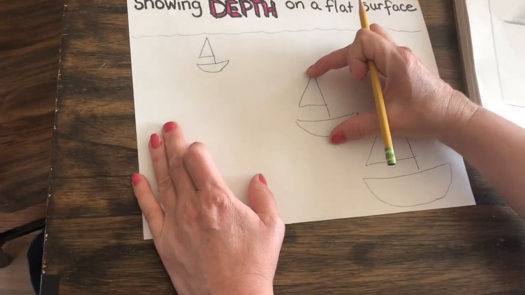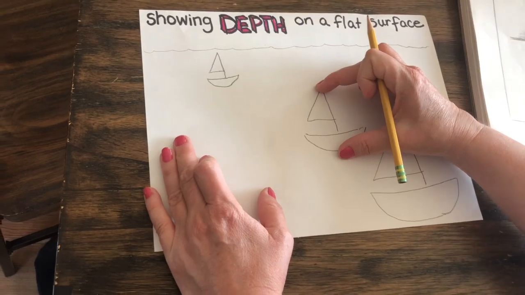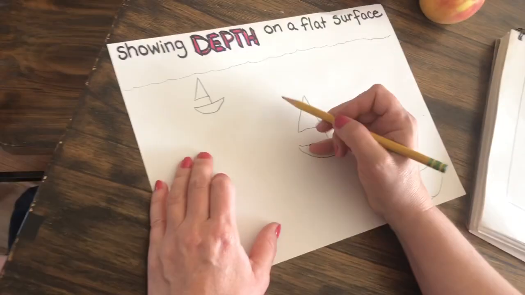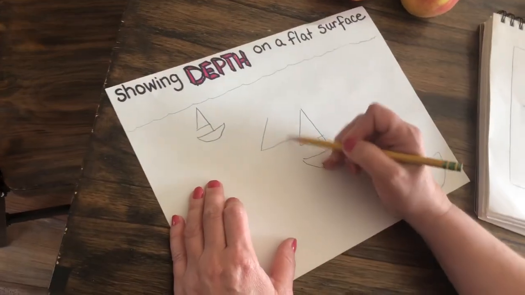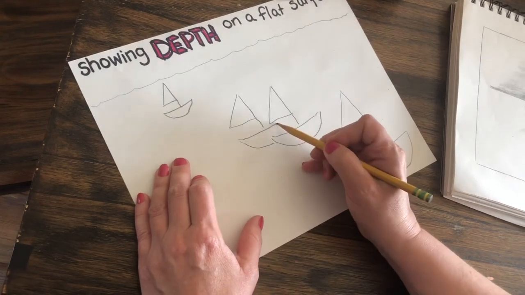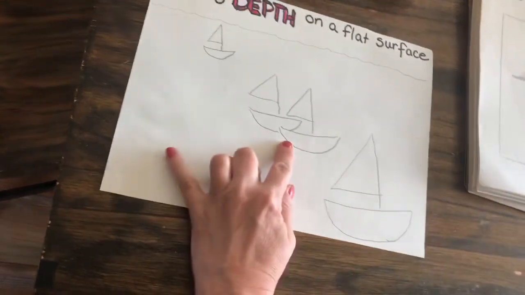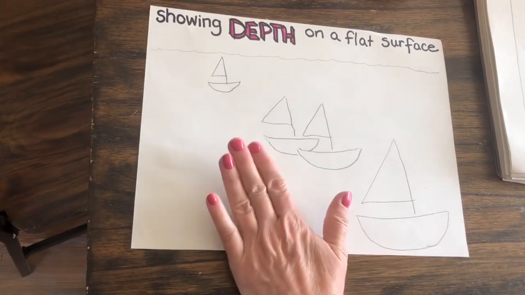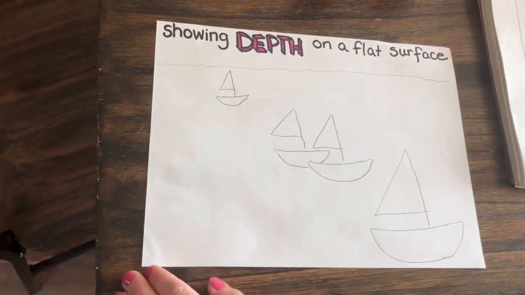Size-wise, I did it about, I would call it a medium size, somewhere in between these two. And I can even show one right next to it. Maybe they pulled up close to do some talking, and it's slightly overlapping to show depth. This is a fun drawing to try at home, repeating lots of objects. Try size and placement. Have fun creating.